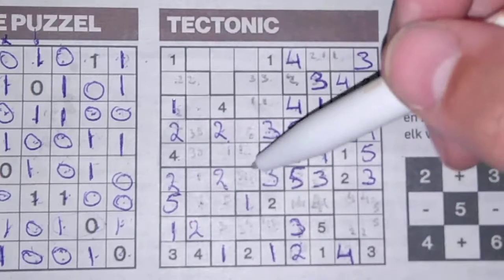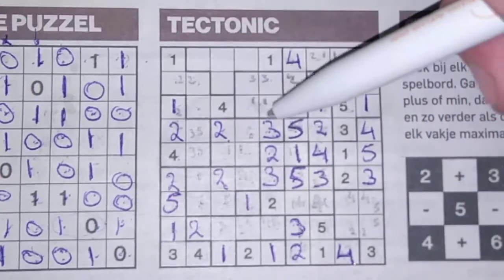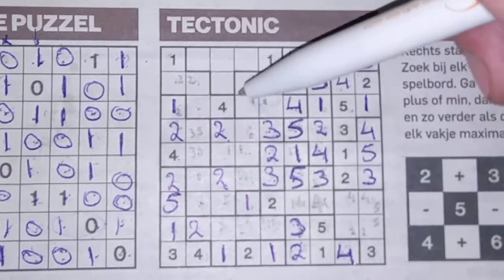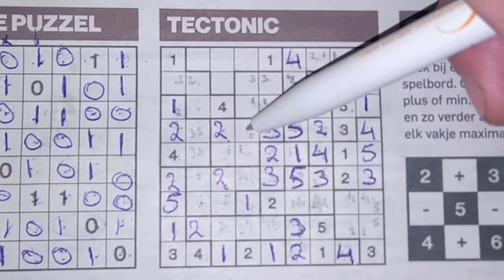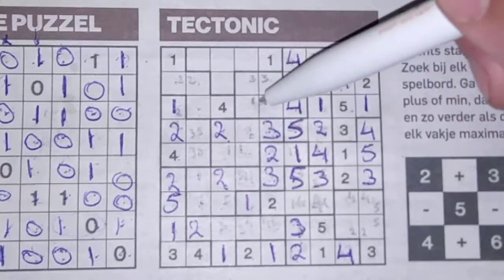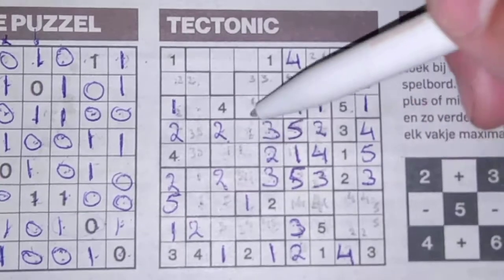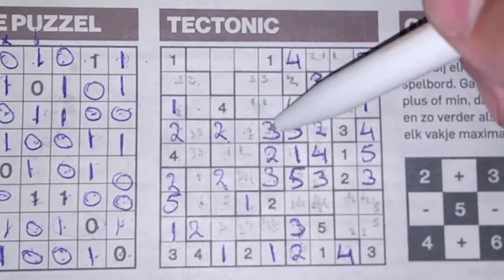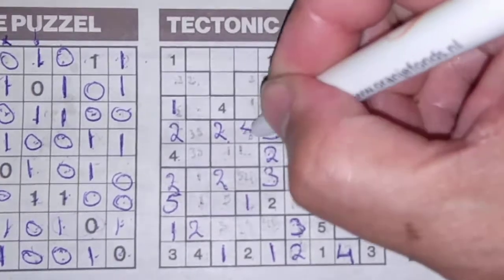1, 2, 3, 4, 5. This box cannot be a 1. This box cannot be a 1. The 1 should be one of those 2. Cannot be a 2, cannot be a 3, cannot be a 4. So this should be a 5.